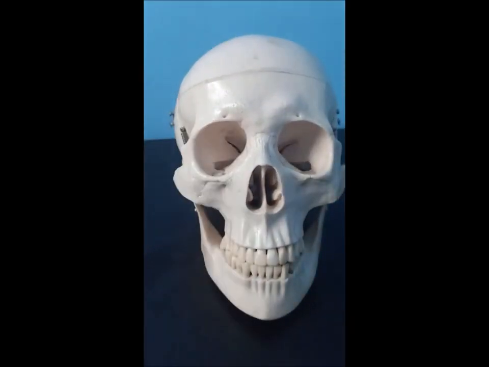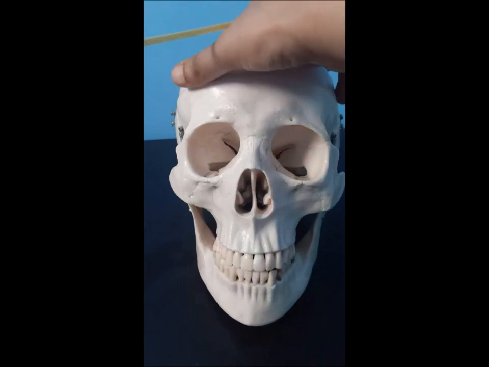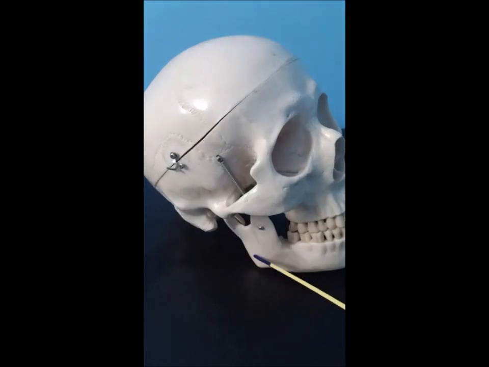As I have already discussed the mandible in my previous video, just for recapitulation of its parts, this is the body. This is the alveolar border that has sockets for teeth. This one is the ramus. This is the coronoid process anteriorly. This is the condyloid process posteriorly. This is the angle of the mandible.